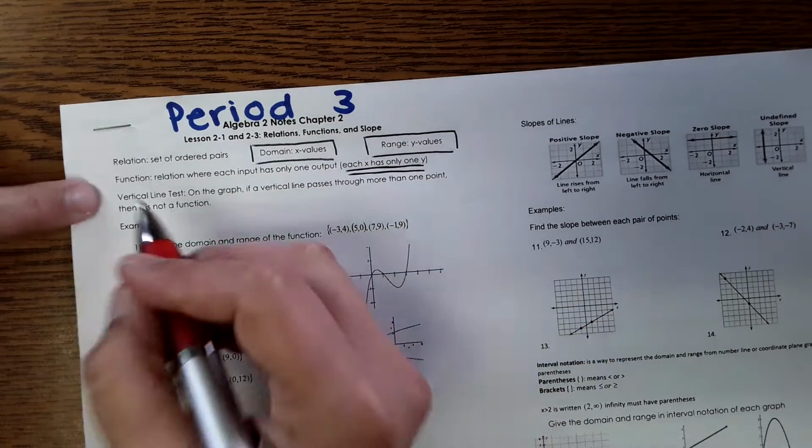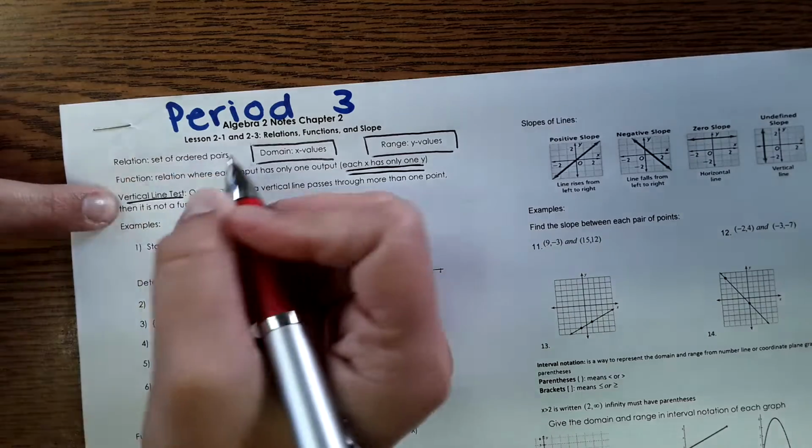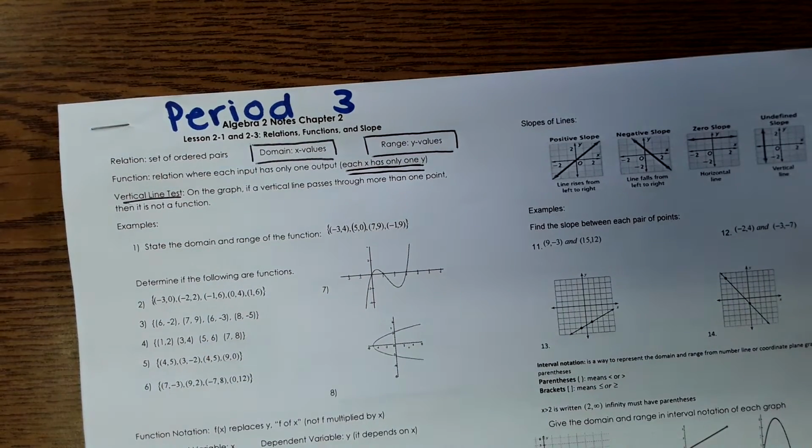And then here we're going to use a vertical line test on a graph to determine whether a function is a function or not.